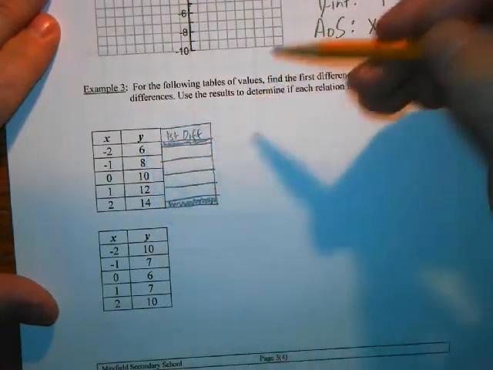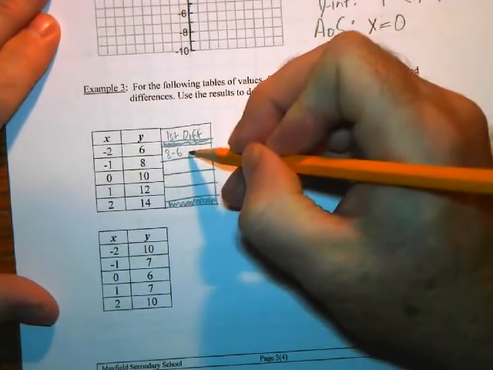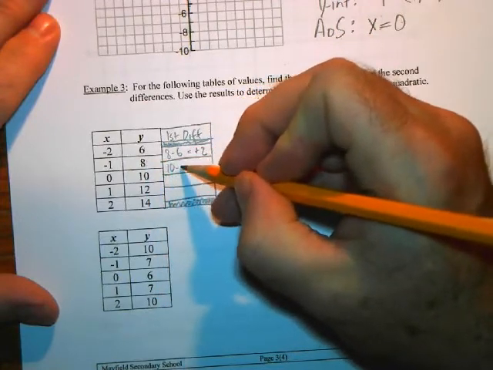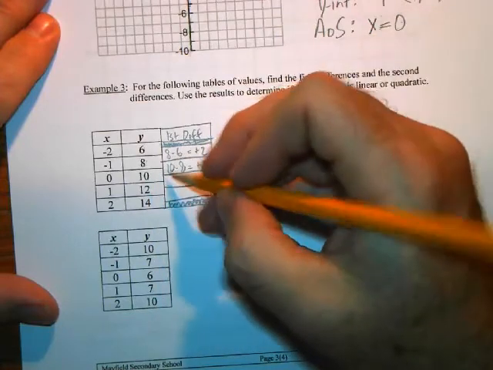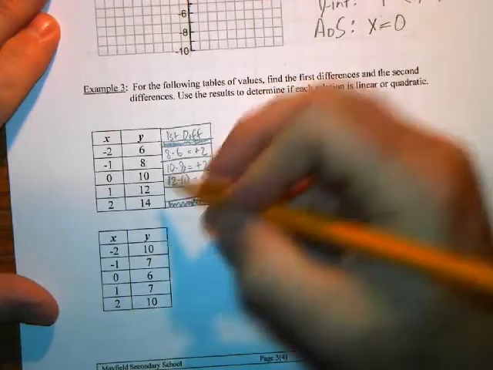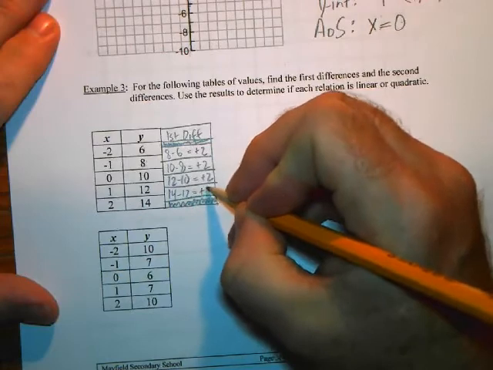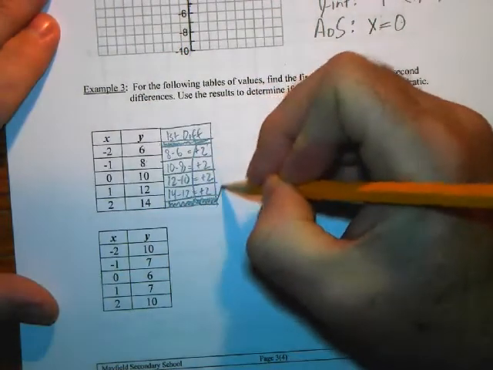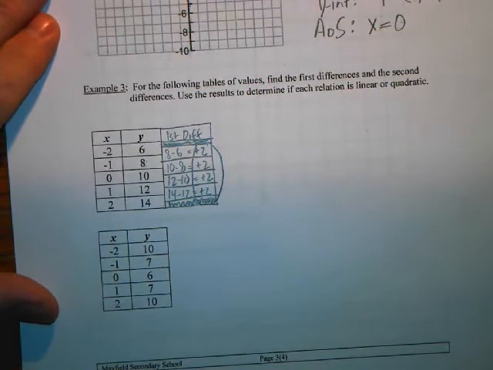So when I do my math here, this is 8 minus 6, which is equal to plus 2. I have 10 minus 8, which is positive 2. 12 minus 10, and you can see the pattern already, positive 2, and then 14 minus 12 is positive 2. This might have been something you did last year. We look at these values and we notice they're all the same, which another way of saying is that they're constant.